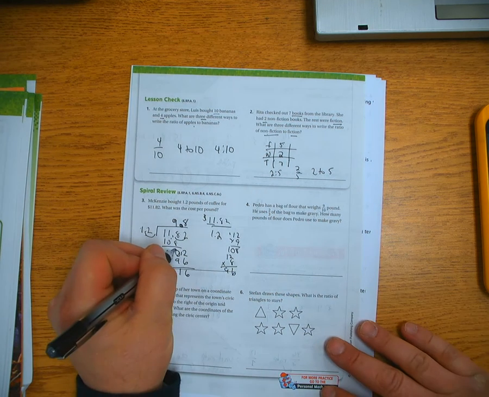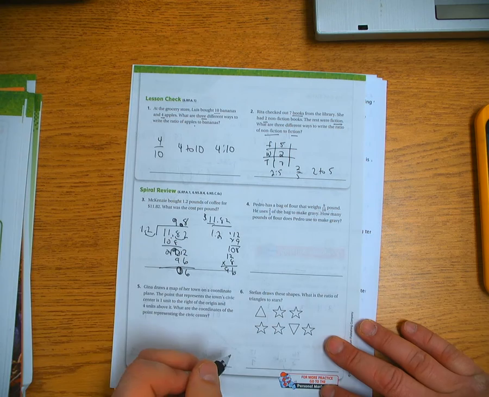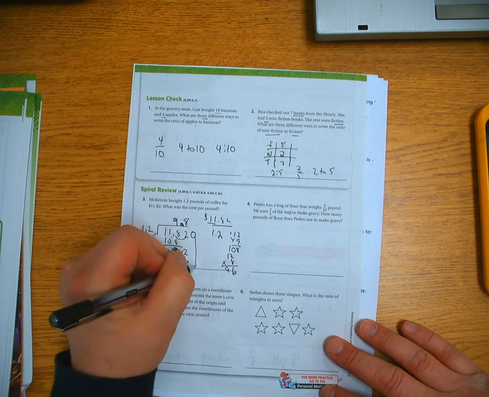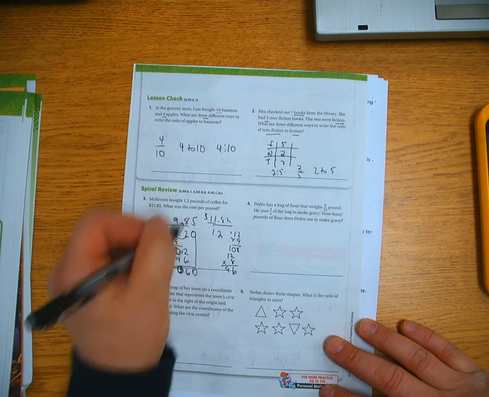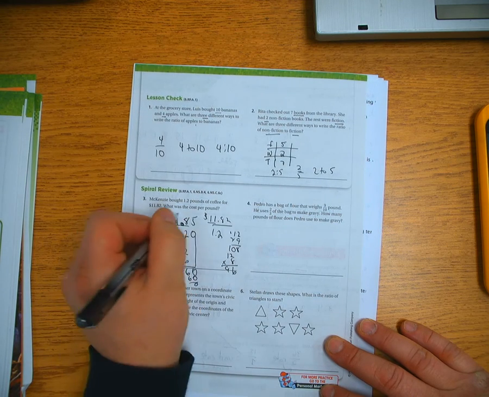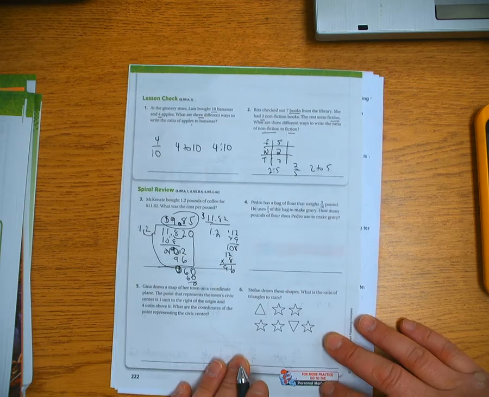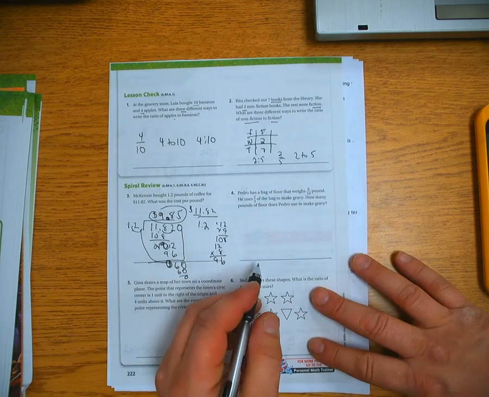Oh, this becomes a 9. Now I could add a 0 and bring down a 0. And 12 into 60 goes 5 times. So the cost is $9.85 per pound. Do this division on a bigger piece of paper.